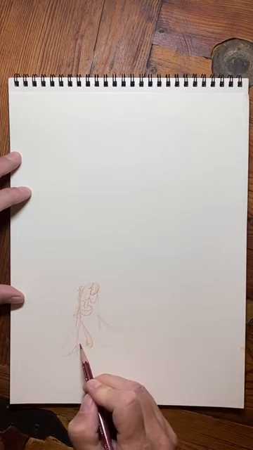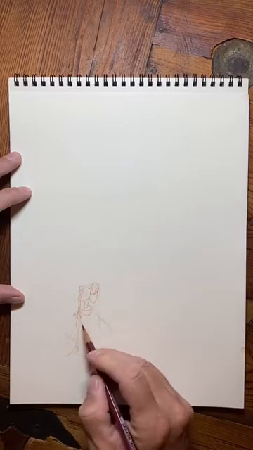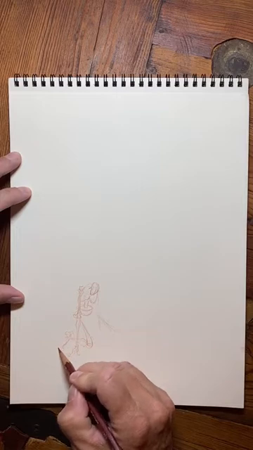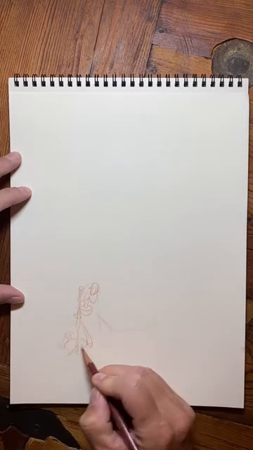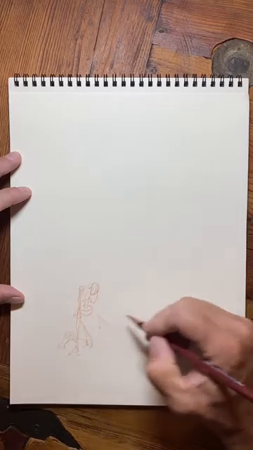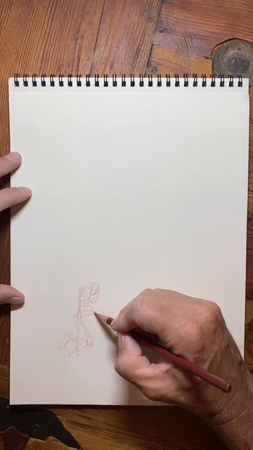And then the fibula and the tibia. And gesture of the foot, sort of a wedge shape. And now the head of the other femur.